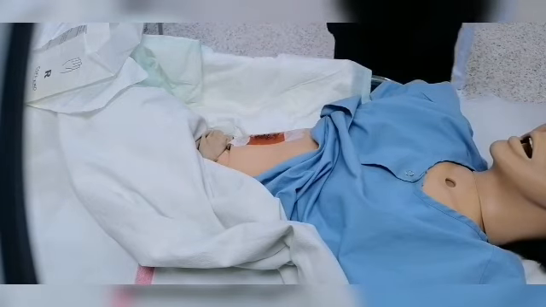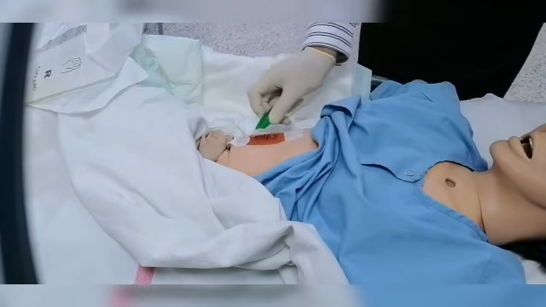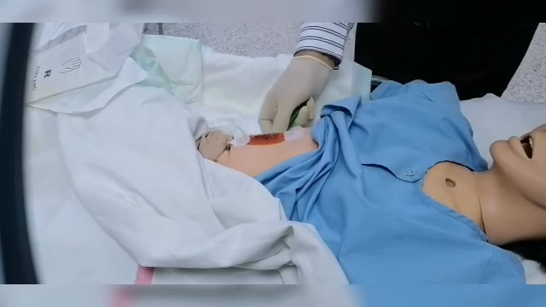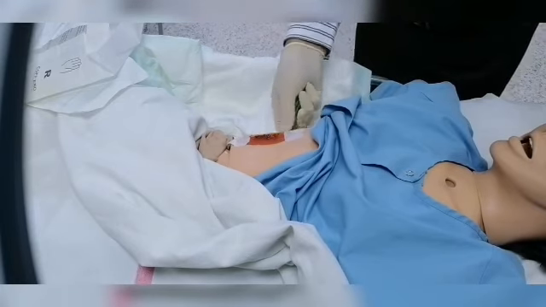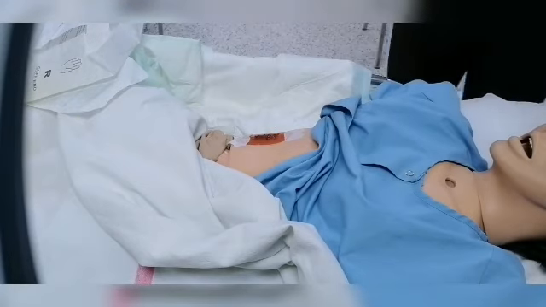If any fluid is coming out to the skin, I have to clean it properly, which is away from the skin. Then I have to dry it.